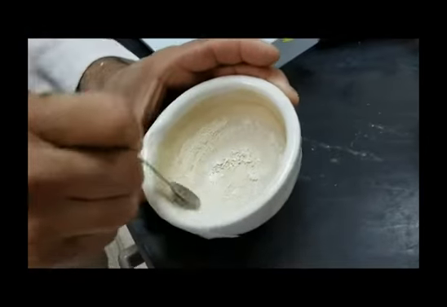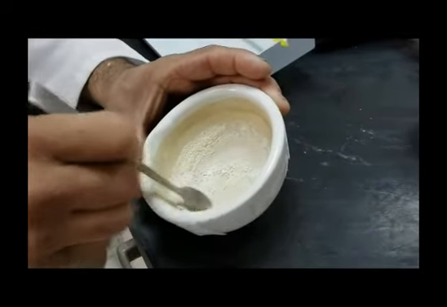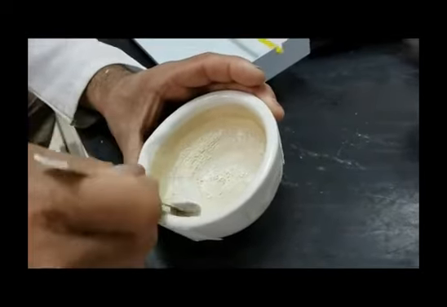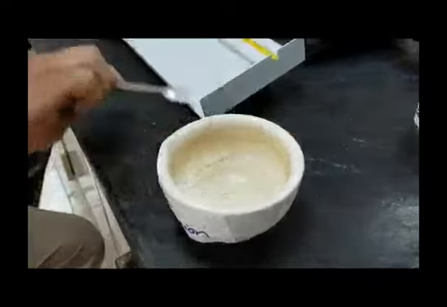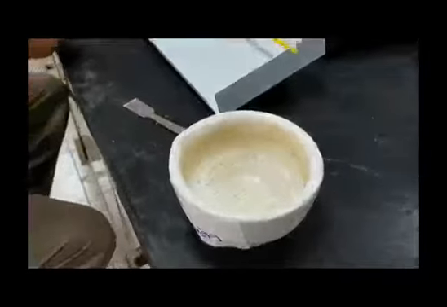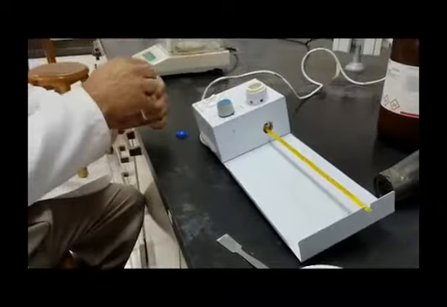To measure the melting point, we should start with filling the capillary tube with our salt and a second capillary tube with mefenamic acid.